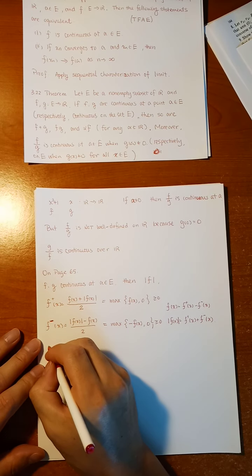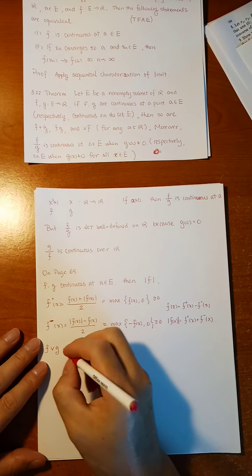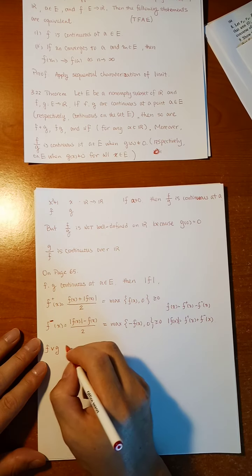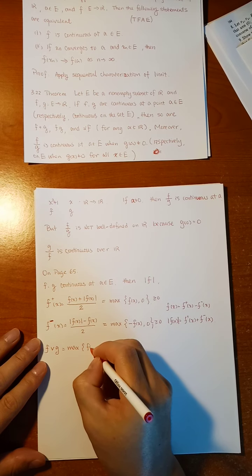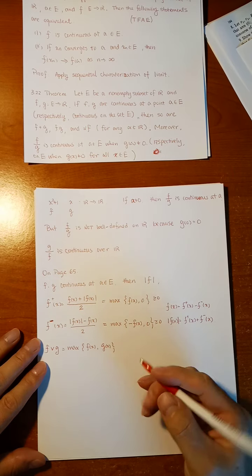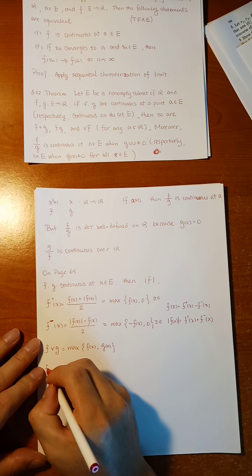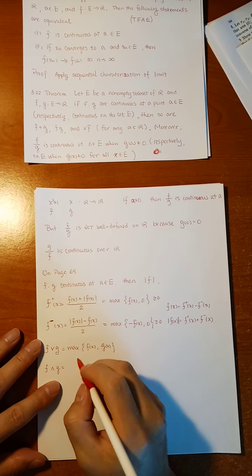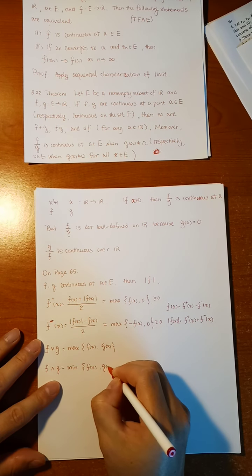The other construction, f wedge g, sorry, f vee g. This one means you do not just select 0, you select g of x, the larger one, the maximum among them. And f wedge g is the minimum among them.